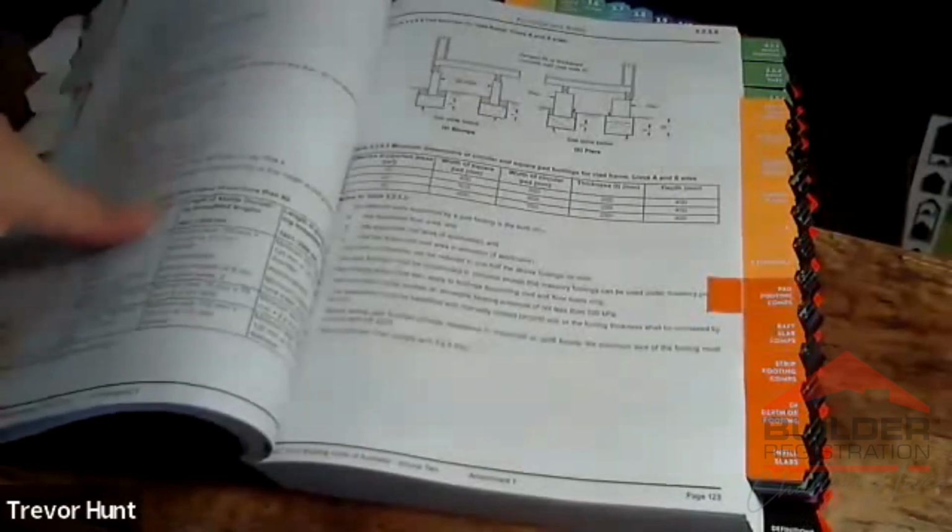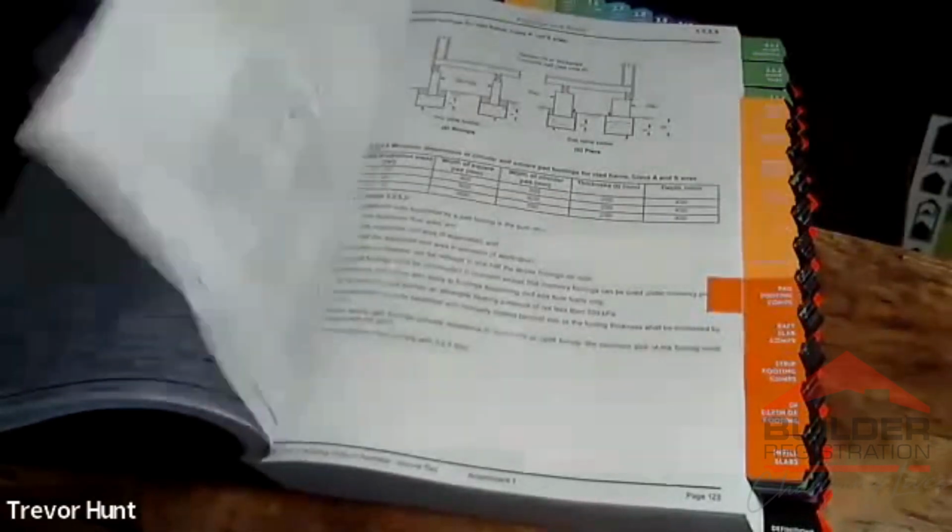After pad footing comps, 123. On page 121, we're putting in re-entrant bars and shrinkage control. Re-entrant bars and shrinkage control on page 121.